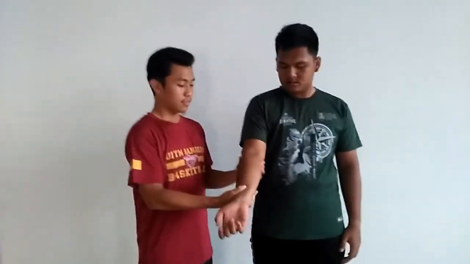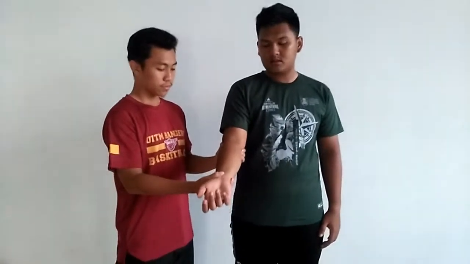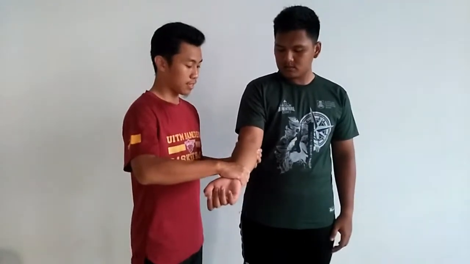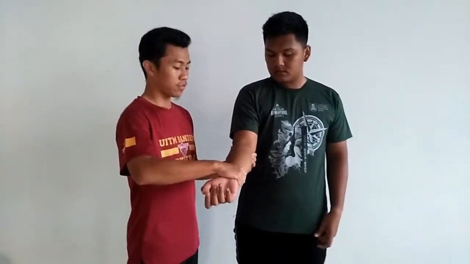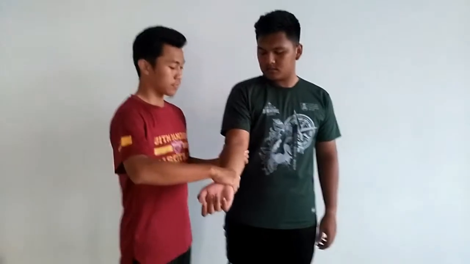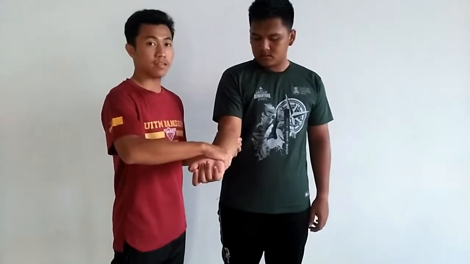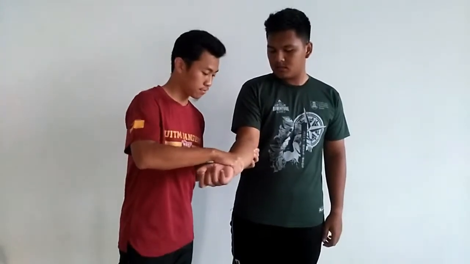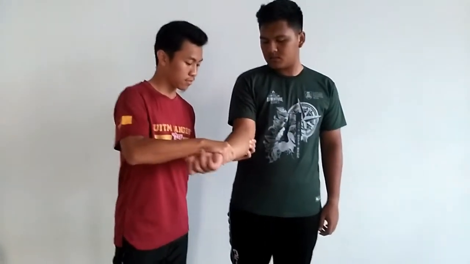Next, your other hand must be at the wrist. Make sure the elbow is at 20 or 30 degrees, like this, and apply the valgus force, which is abduction. If you feel pain at the elbow, that indicates the result is positive.